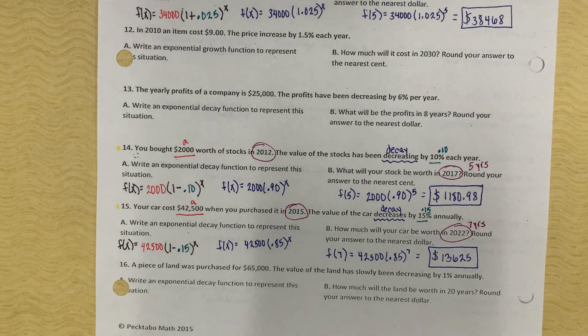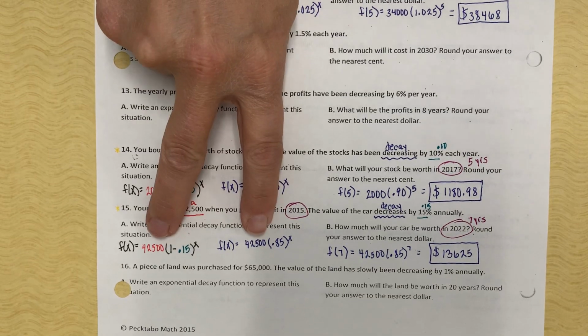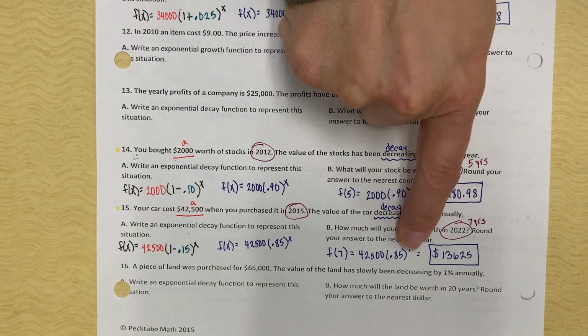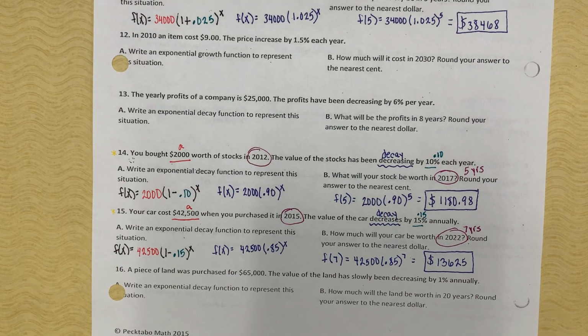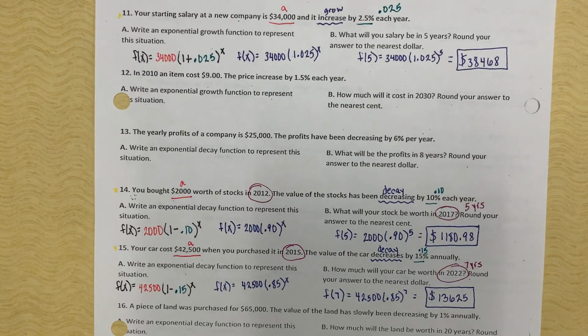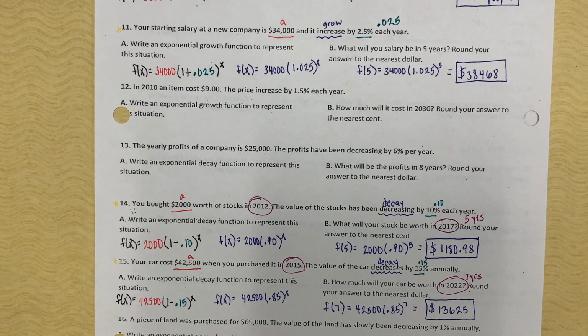All right, well, that was exponential growth and decay word problems. You see, they're pretty easy. You're basically writing the growth and decay function and then plugging in for that X value what they're asking you to figure. Remember, A is the initial value, B is the boss because he has the power. He can be broken down into 1 plus the rate or 1 minus the rate.